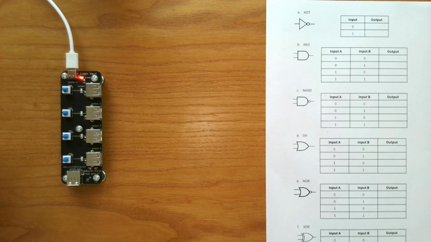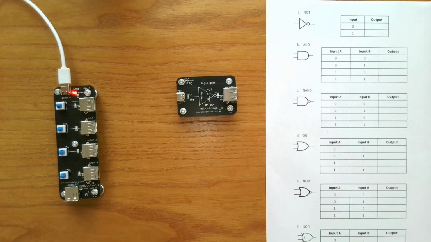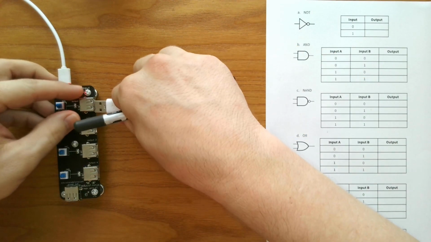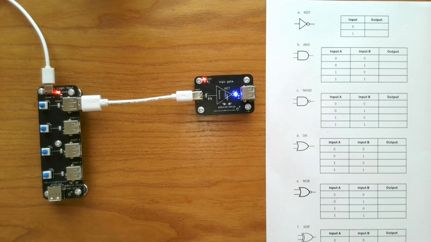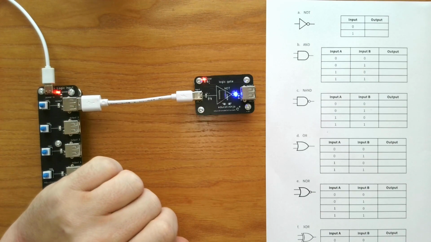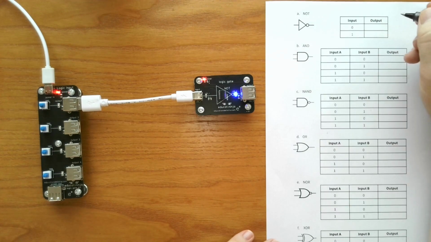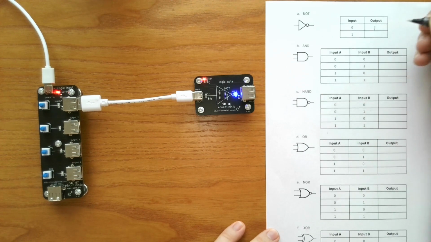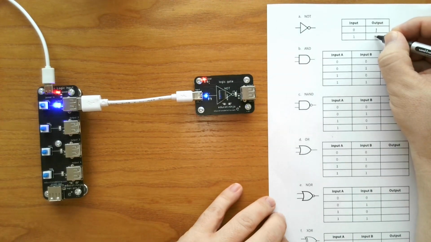Now, the simplest logic gate is a NOT gate. A NOT gate will take the input and, well, let's see what happens. Okay, so if we plug in our NOT gate, you can see that we're feeding into it a 0 and there is an output. So if we complete this truth table, when there is a 0 for the NOT gate, the output is 1. And when the input is 1, then the output is 0.